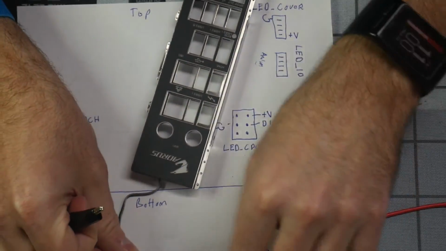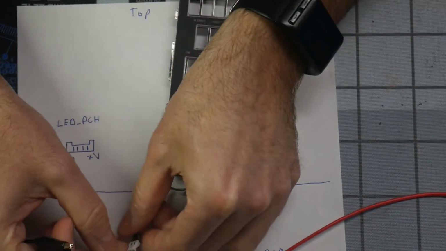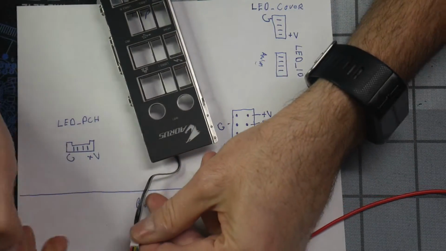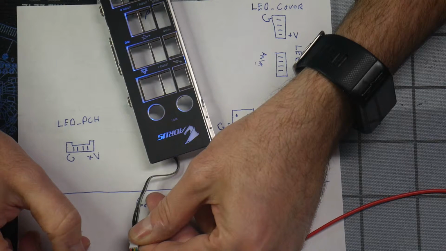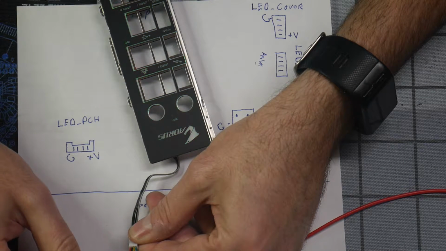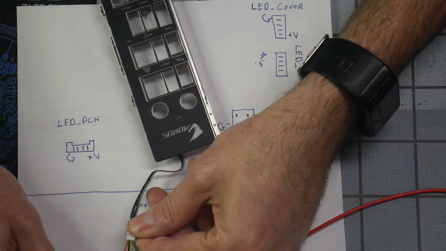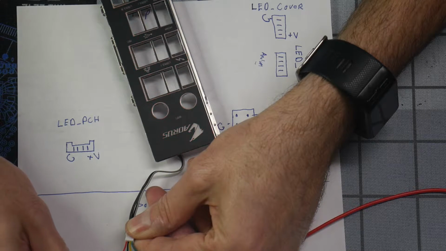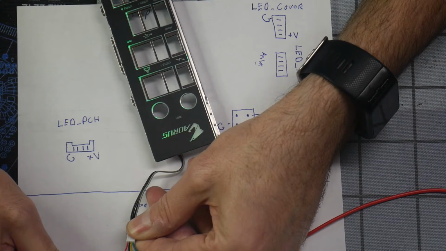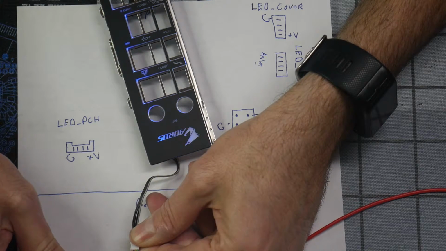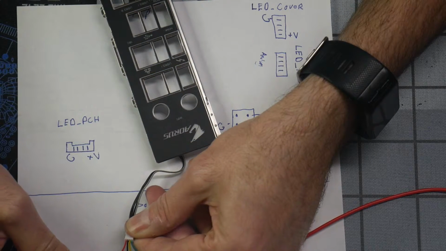It's probably not the safest way to do this, but oh well. Again, I'm not a professional. So, okay, that's blue, that's green, and that's red. So most likely this is 5V. Hopefully it is.